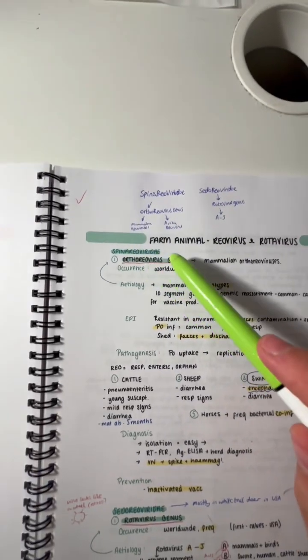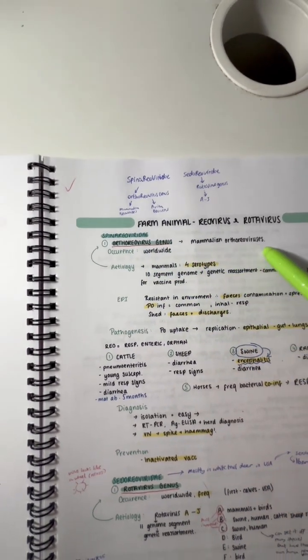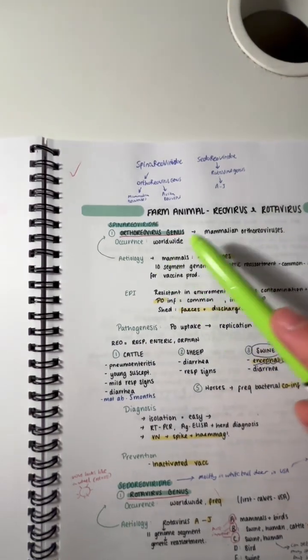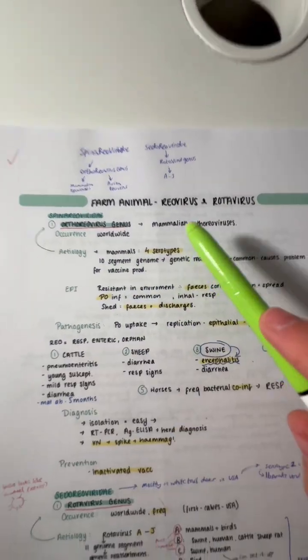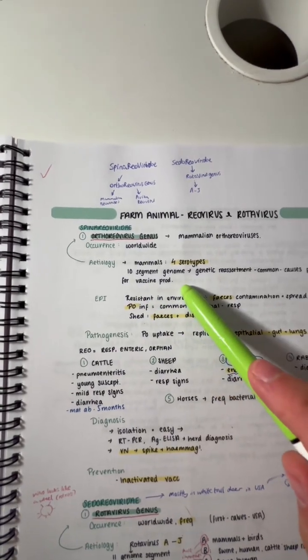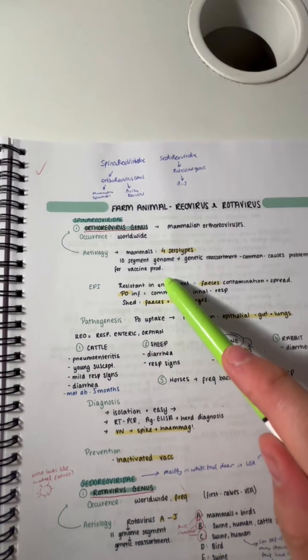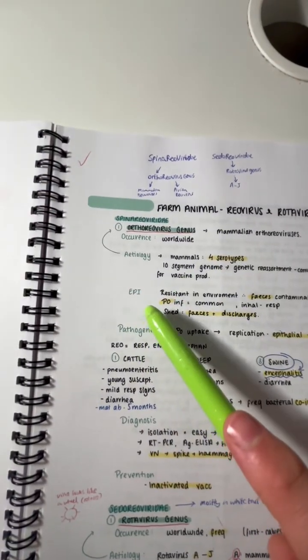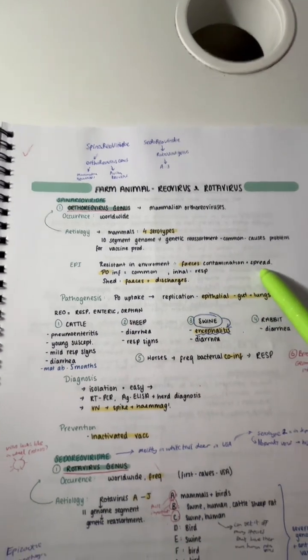So Reoviridae. The Reovirus genus has mammalian orthoreoviruses. They occur worldwide, and for the etiology, the mammals have 4 serotypes. They have a 10-segment genome, and genetic reassortment is common, and this causes problems for vaccination production. For the epidemiology, they are resistant in the environment, and feces contamination allows the spread.